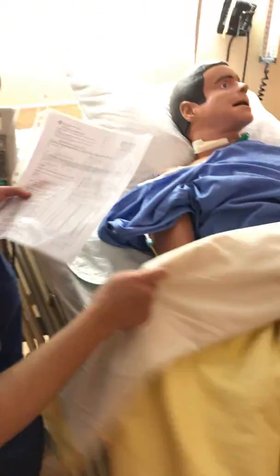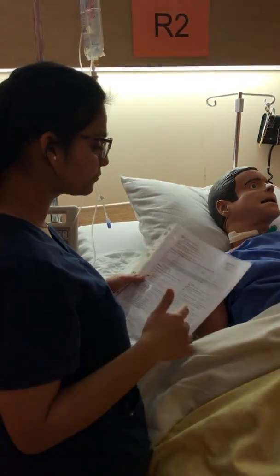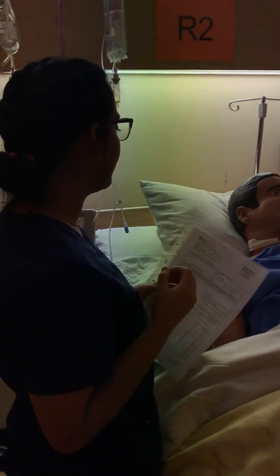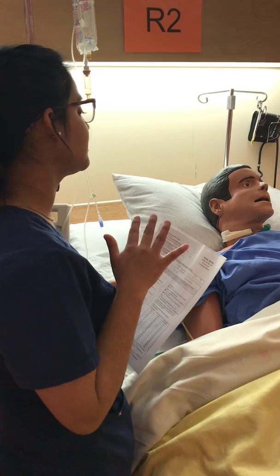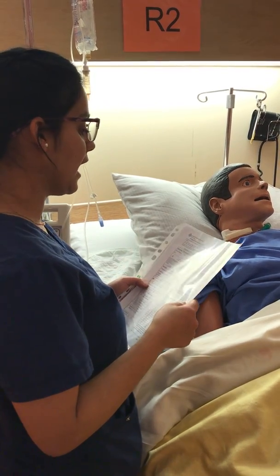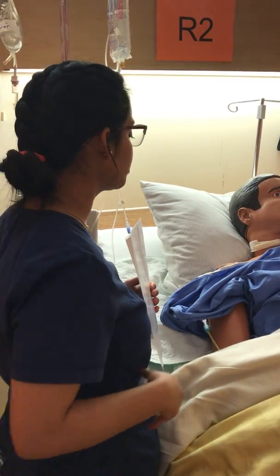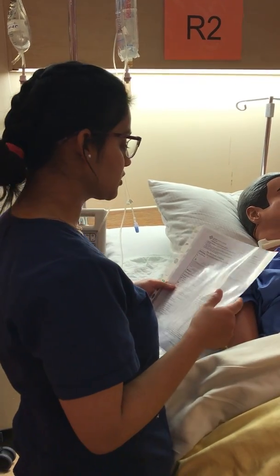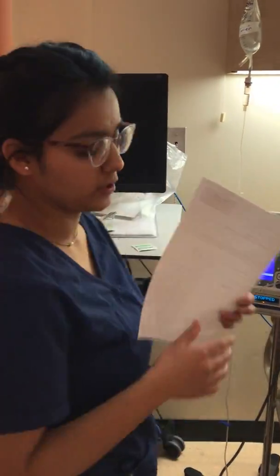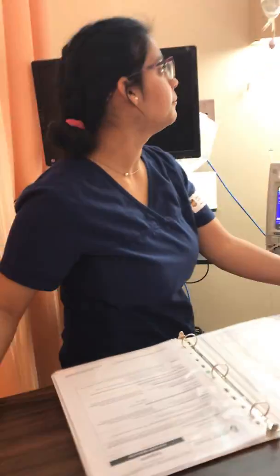Wendy, today we'll be giving you heparin because we want to prevent any clots from forming, since you have DVT. And later on, I'm also going to be doing your chest tube dressing change because it is due for change today. At this point, the patient has the right to refuse, but they're not, so we're going to move on.